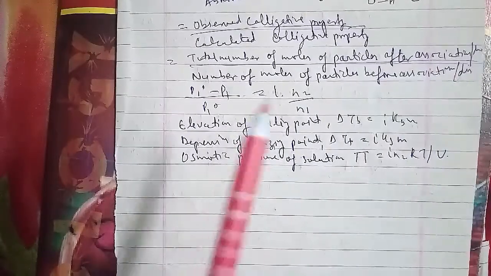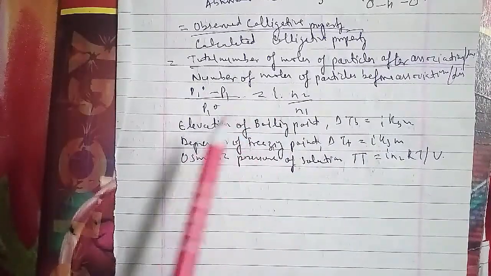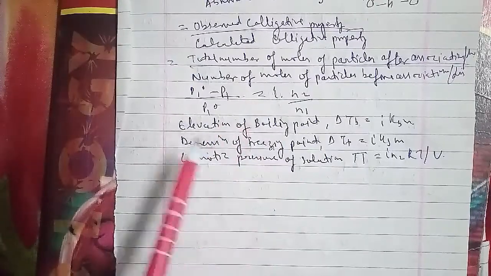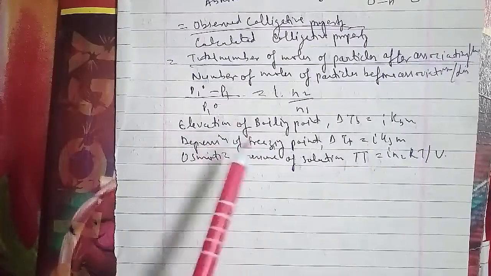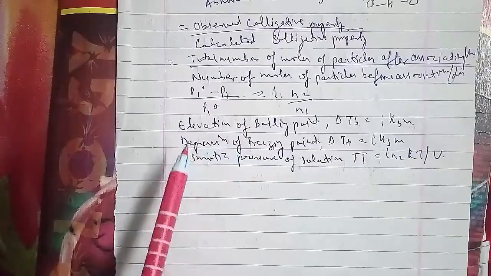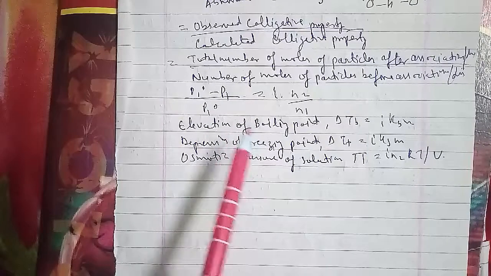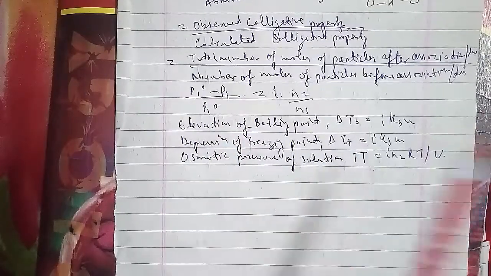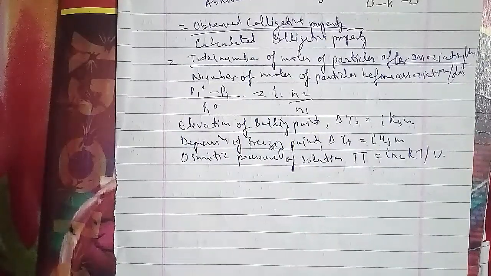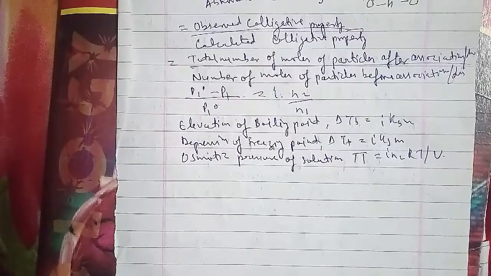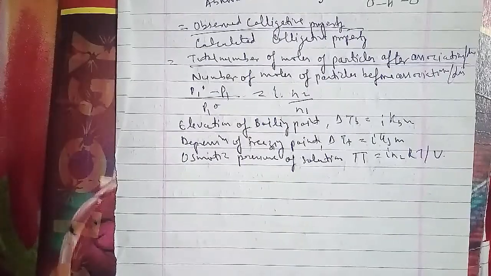For NaCl, 0.1 m gives 1.87, 0.01 m gives 1.94, 0.001 m gives 1.97, and for complete dissociation of solute we have 2.00. For KCl we have 1.85, 1.94, 1.98, and 2.00.